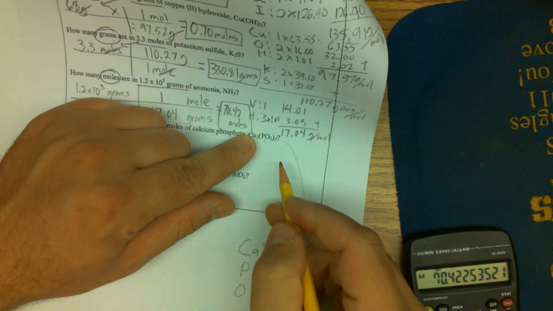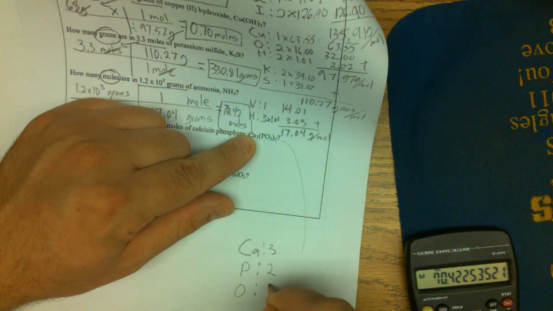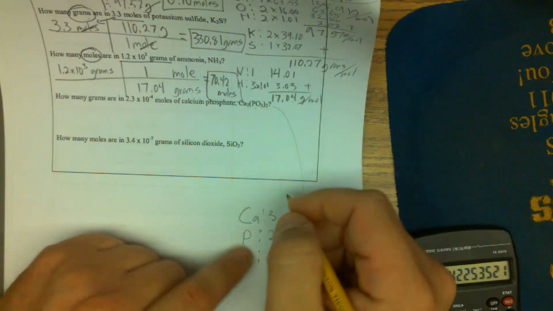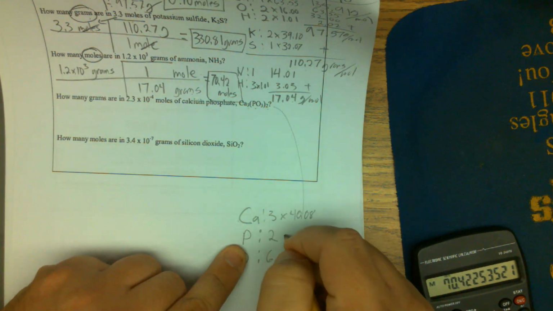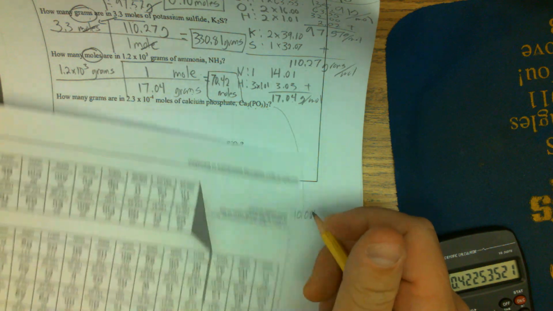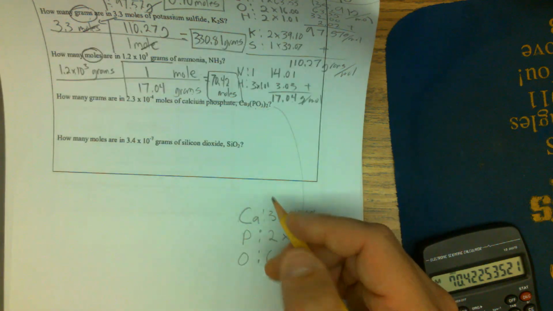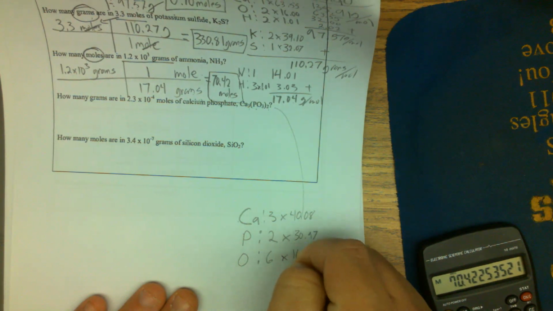So we have 2 phosphorus, 2 times the 3 here, we have 6 oxygen. All right, and then let's look up our masses. For calcium, it's going to be 40.08. Phosphorus is going to be 30.97. And oxygen 16.